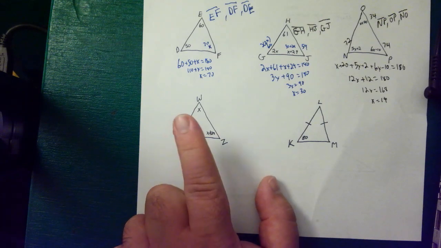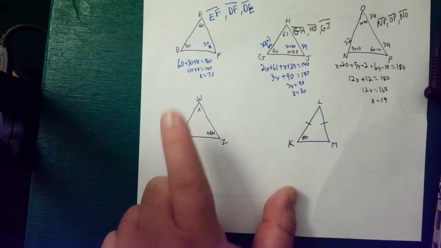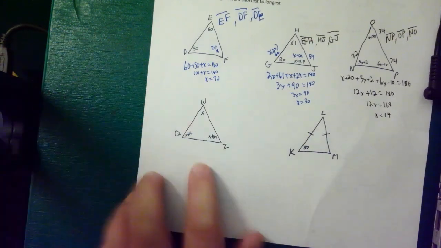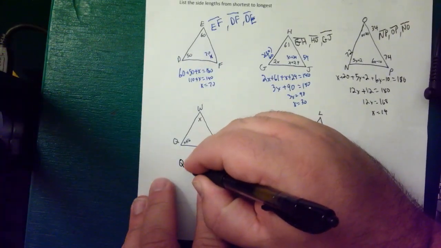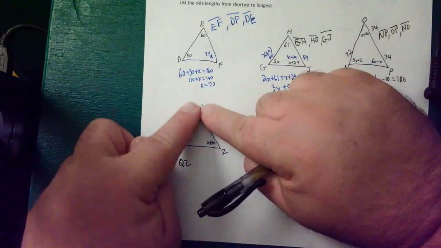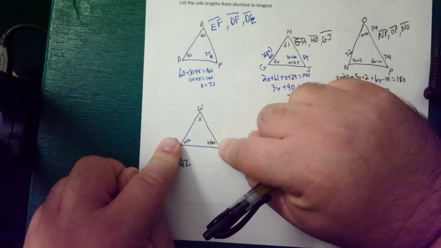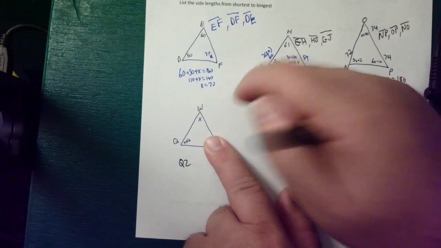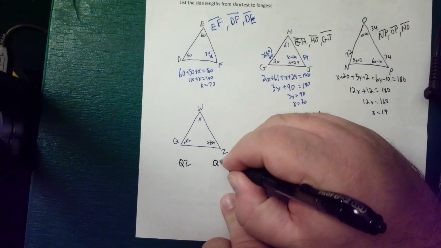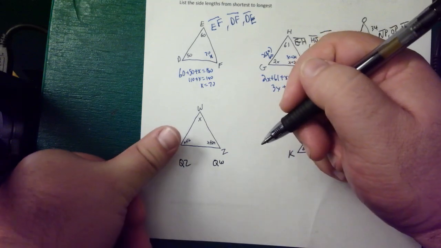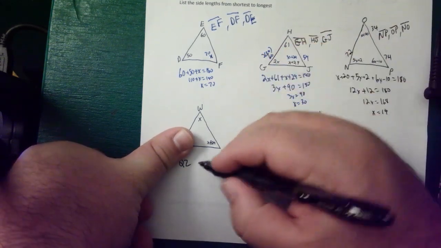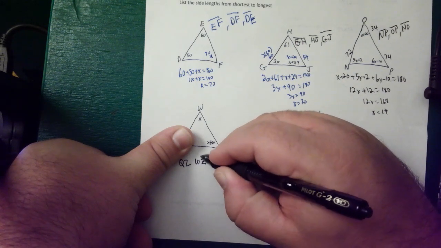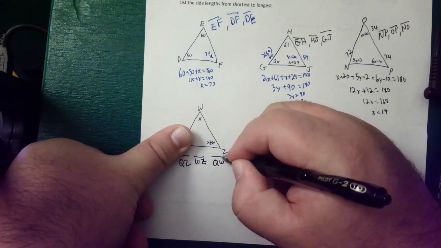This is the smallest angle. So the smallest side, when I cover that up, is QZ, because the smallest angle creates the smallest side. The largest angle has got to be this one. So the largest side is going to be QW. And the one that's in the middle would be this one, so the side that's in the middle would be WZ. Okay, so there those are.